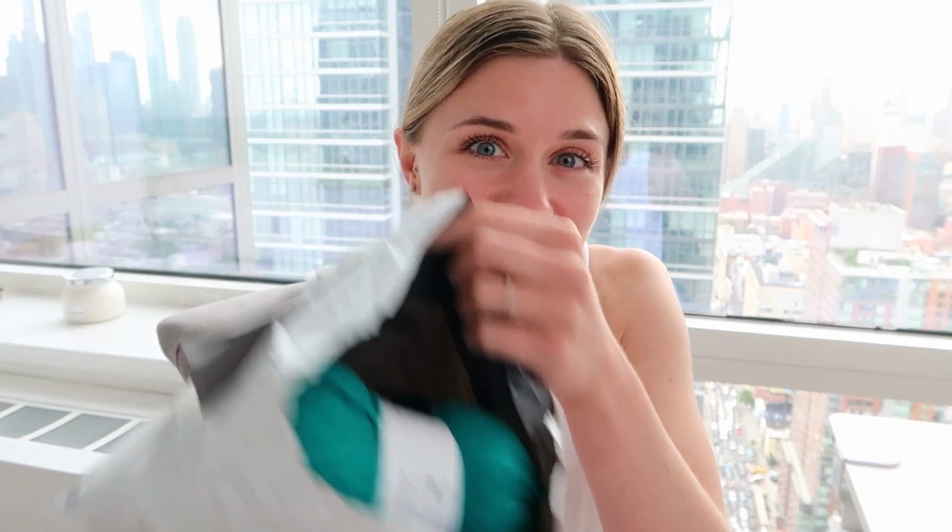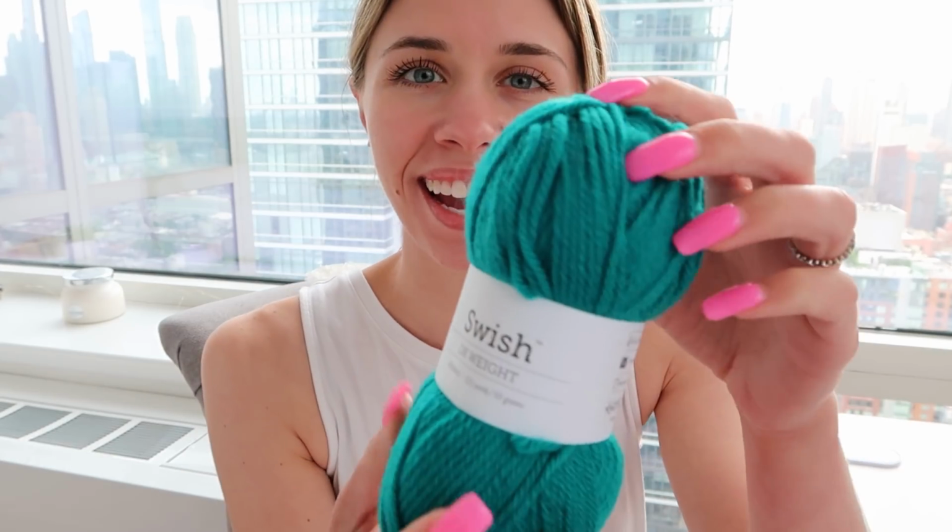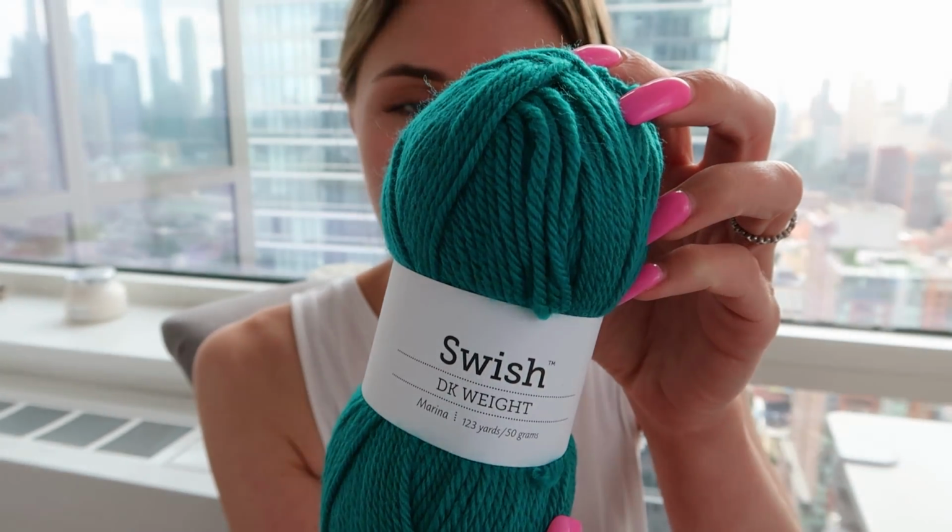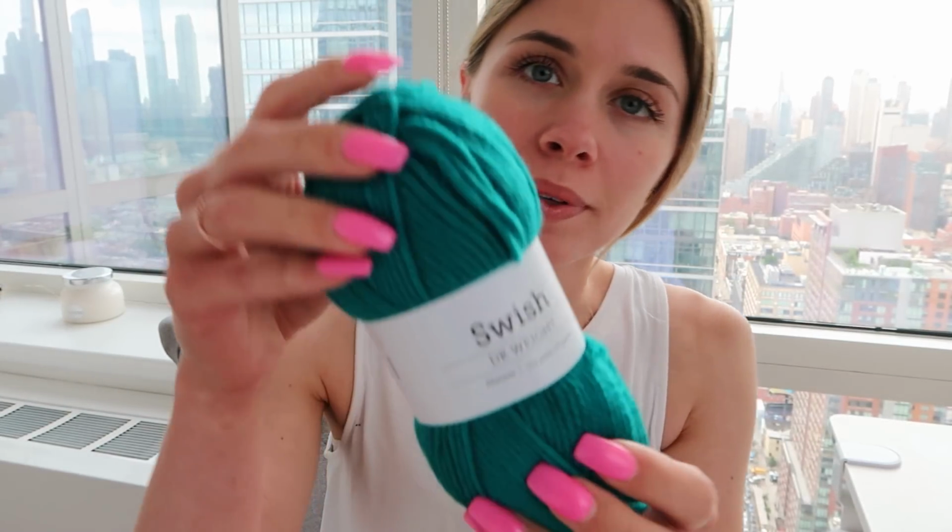My yarn is ordered, and now we just wait for it to come in. I'm taking you through this whole process, so let's go ahead and magically go to another day. My yarn has arrived. Okay, let's take it out and look. Oh my gosh, beauties. Okay, so I got the Swish DK weight yarn. Oh, it is soft, soft, soft. There's 123 yards and 50 grams. This is great for a baby sweater. It's 100% fine superwash merino wool.